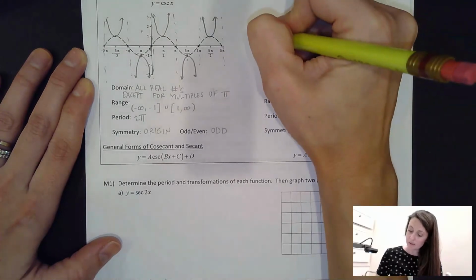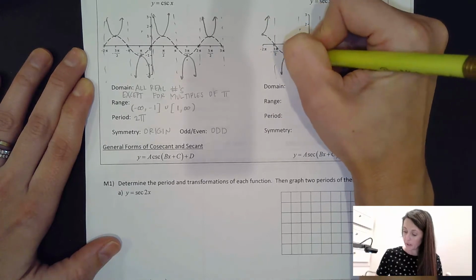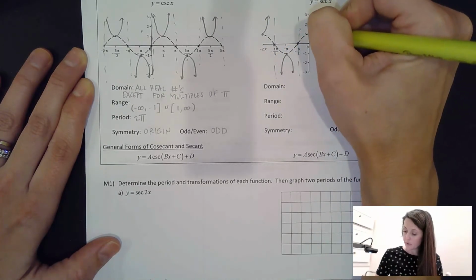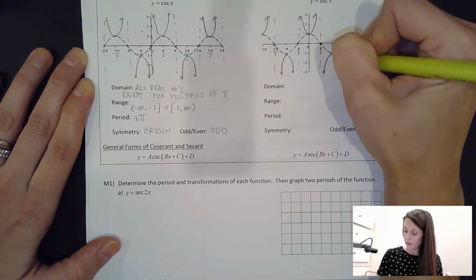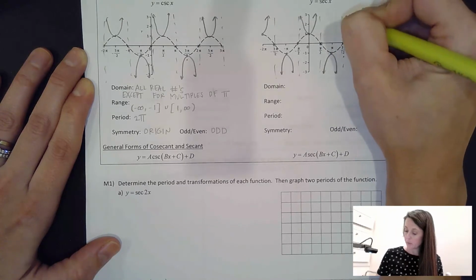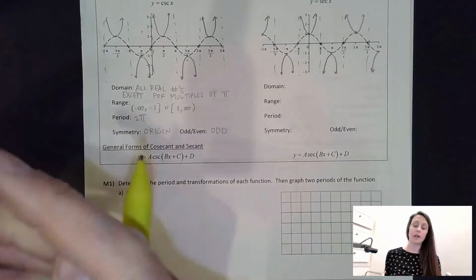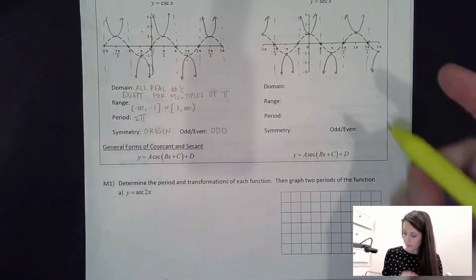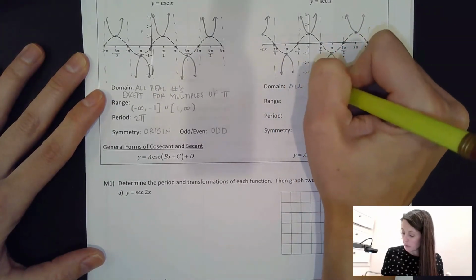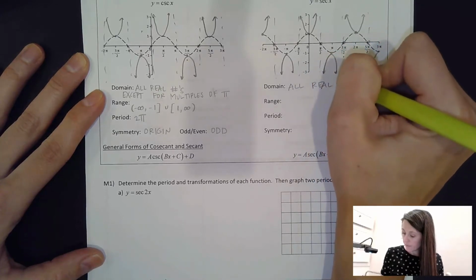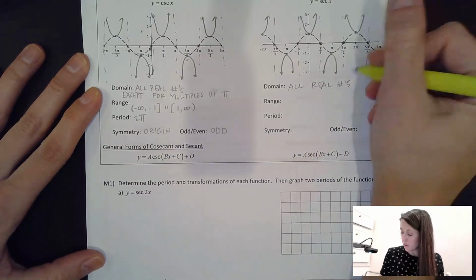And the same thing's going to happen. So at negative 2 pi, you'll be opening up. At negative pi, you're going to be opening down. At 0, you're going to be opening up. At pi, you will be opening down. At 2 pi, you will be opening up. So at each one of the peaks and the valleys, you will be opening. At the valley, you'll be opening down, and at the peaks, you'll be opening up. So domain still is all real numbers, except for what? Multiples of pi over 2.